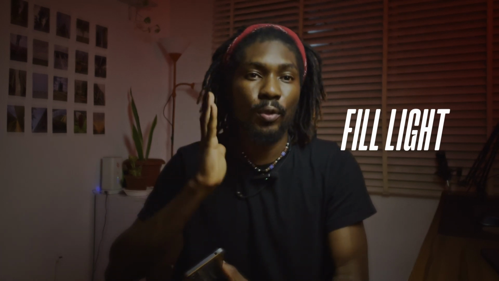The next light you want after your key light is your fill light. What your fill light does is fill up the shadow that the key light creates. I don't use a fill light, because I like the depth that I get. But you want to have a fill light, and it's usually very, very low. You don't want to put it at the max. It's usually lower than the key light.